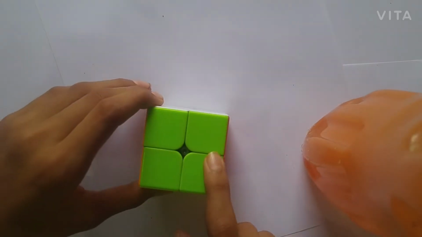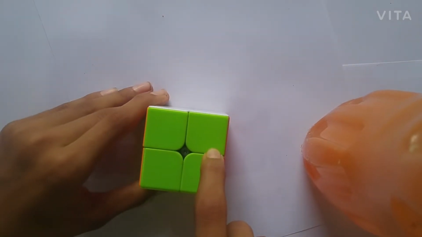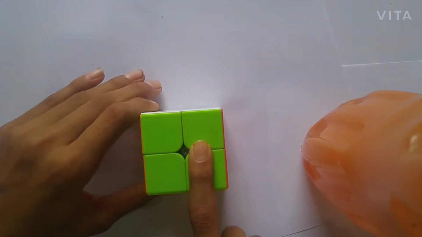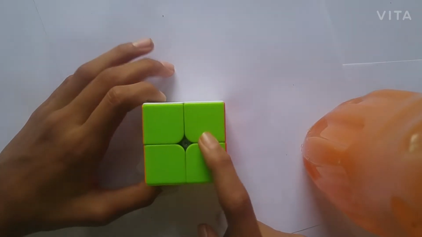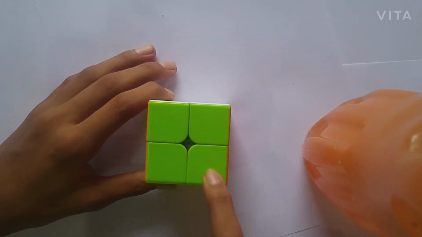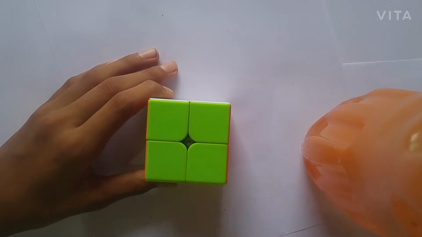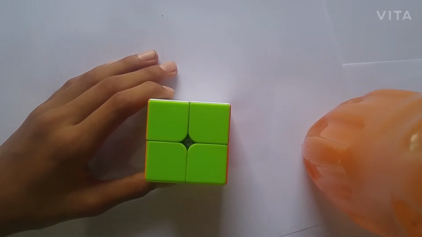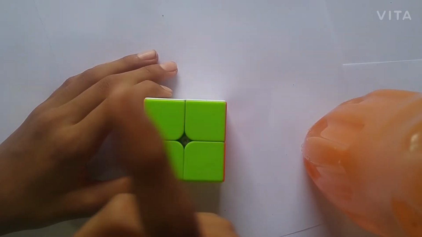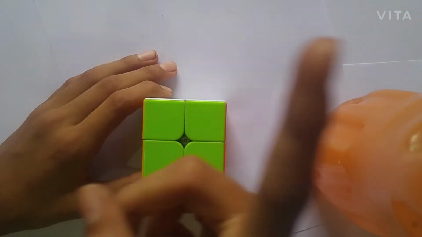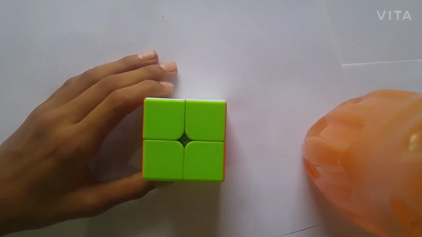And in this video we'll be solving the 2x2 Rubik's Cube using the beginner's method. It's very easy, simple, we can do that. There are 3 algorithms which solve the cube. I'll be demonstrating them, and you will be able to see them here at the top of your screen.